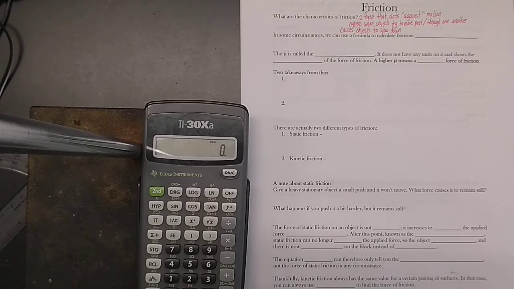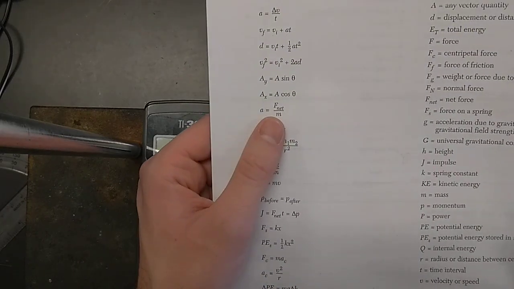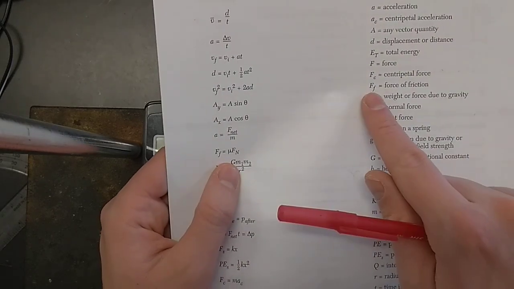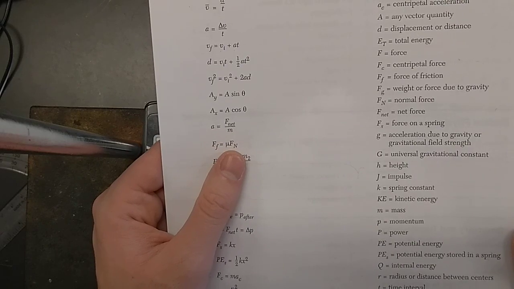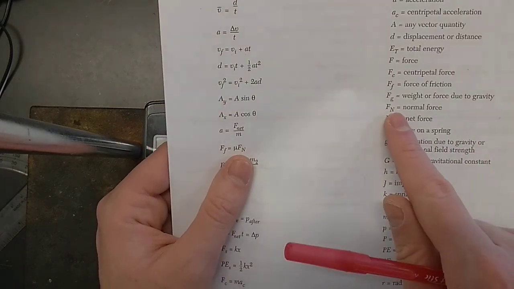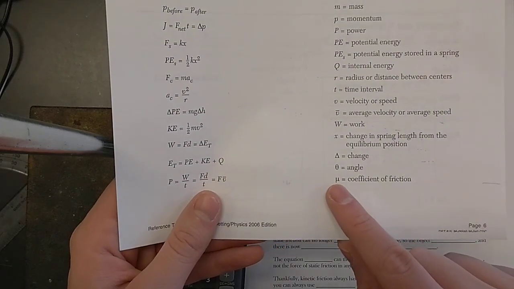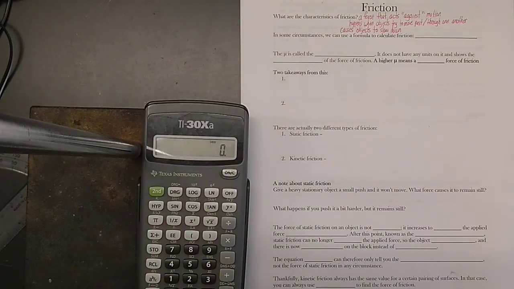In some circumstances, I'm not saying in all circumstances, there's a formula to calculate the size of the force of friction. And that formula is right here under the Newton's second law equation. It is Ff, for force of friction, equals this funny looking mu times Fn. Now remember, Fn is the normal force. Let's talk a little bit about what that mu is. It's a Greek letter, mu. It's all the way down here at the bottom, and that is known as the coefficient of friction.